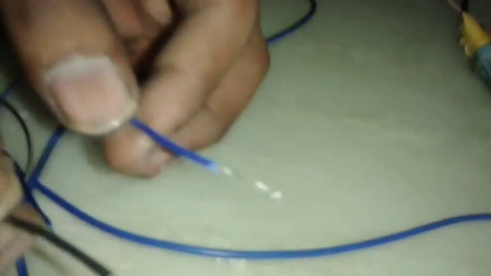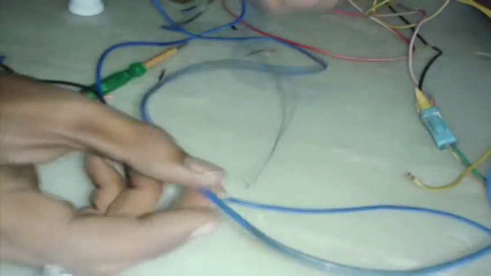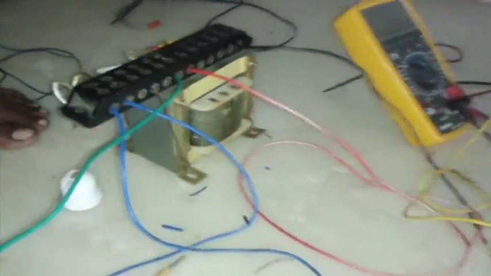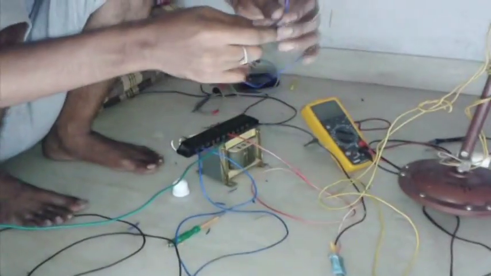Initially we used these kinds of wires, so we didn't get a proper output. But now, if you see this, we completely replaced the entire inverter wiring with multi-lead wires of 1.5 square mm. You can get a better output if you use 2 square mm wires. That's why initially we could not glow a tube light with these kinds of wires.